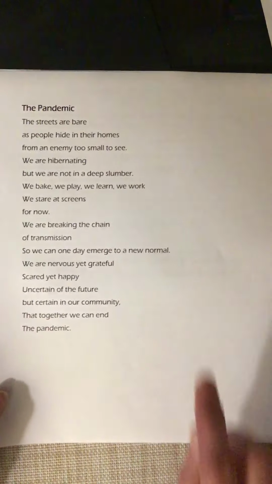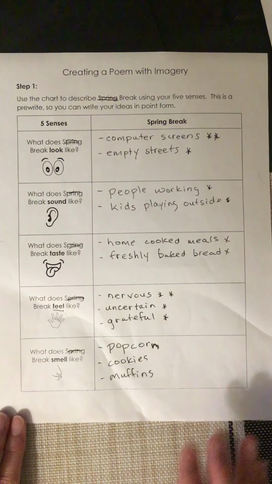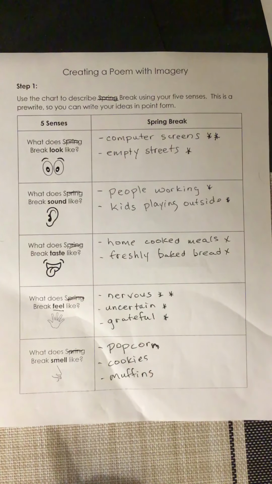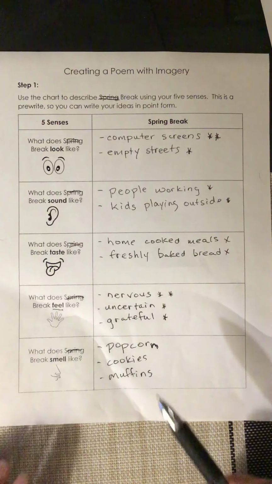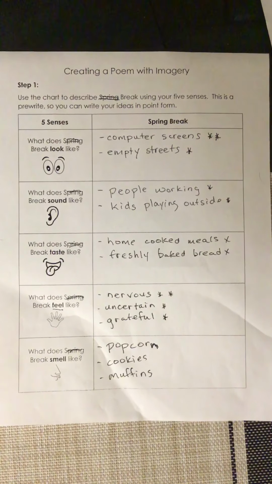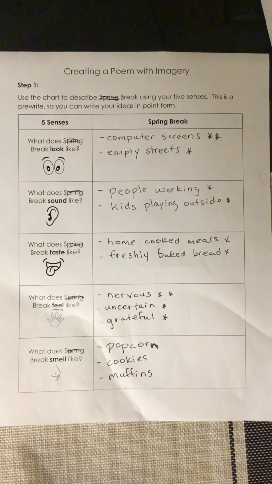Okay, so what I want you to do is to use your graphic organizer. Go to the sheet that's in your poetry booklet, and I want you to create a poem using these ideas, but of course adding words. And then you're going to write a poem about your break, or you can write it about the pandemic, COVID-19. You decide what you want the title to be, and then just create a poem based on the words that you used in your graphic organizer.